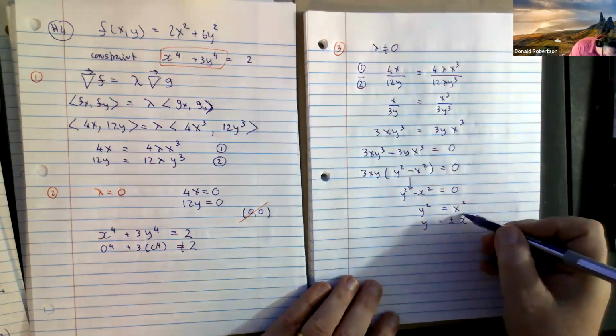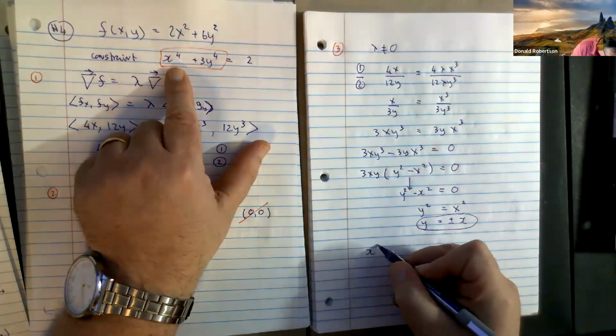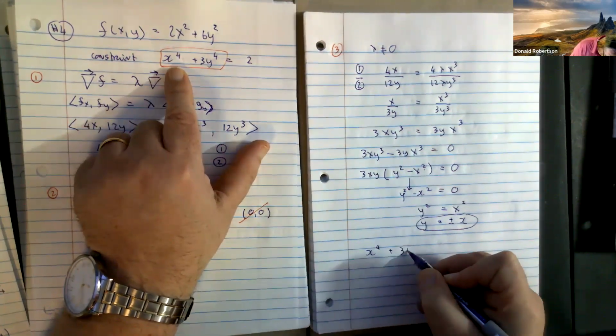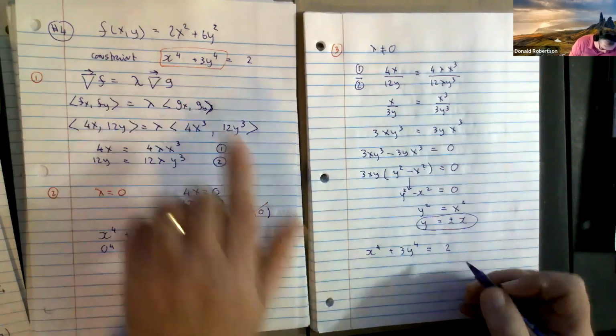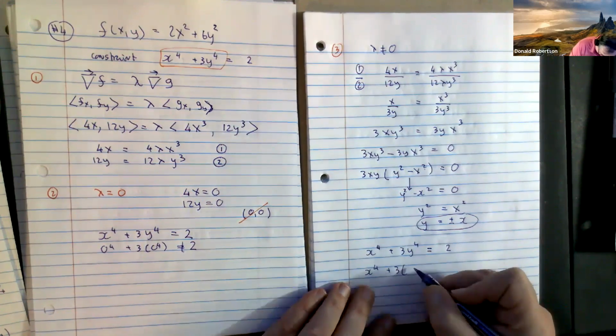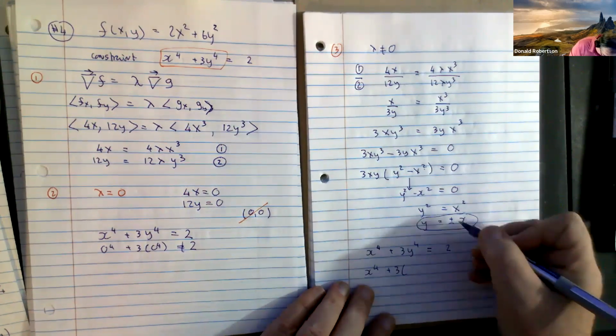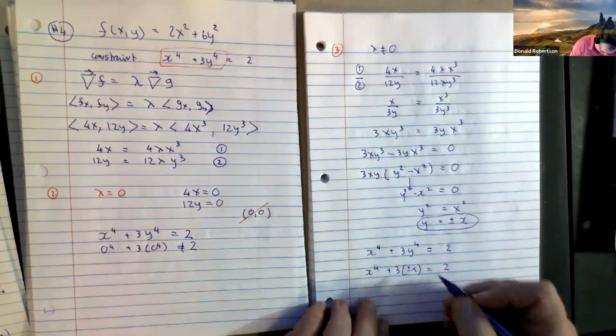And I'm going to use that relationship with the constraint now. So x to the 4 plus 3y to the 4 has to equal 2. So x to the 4 plus 3 times, well, if you put x or negative x in there, it really isn't going to matter because the same answer is going to pop out.